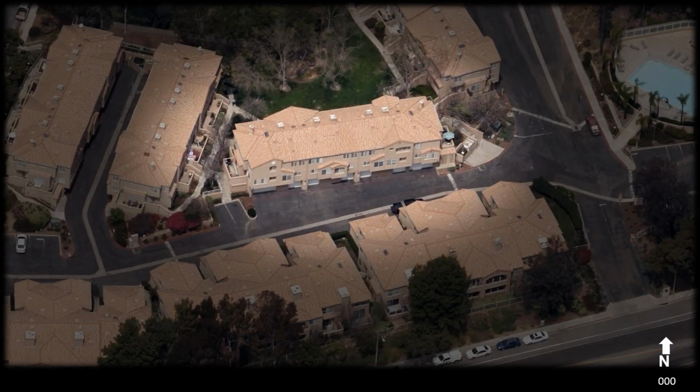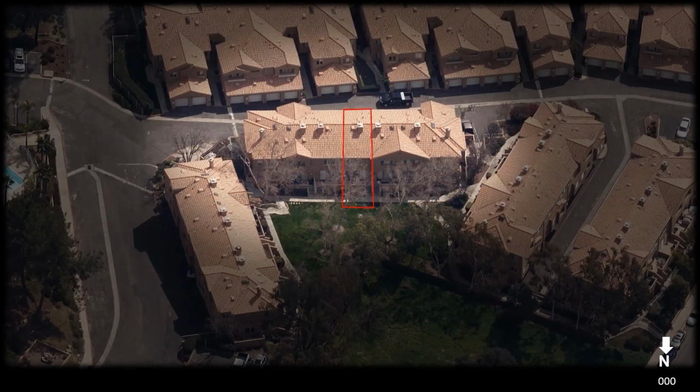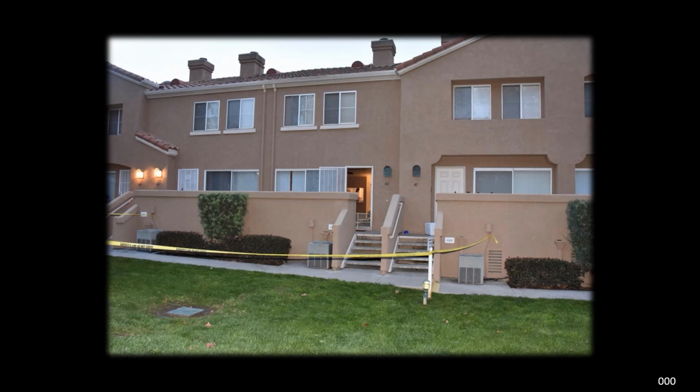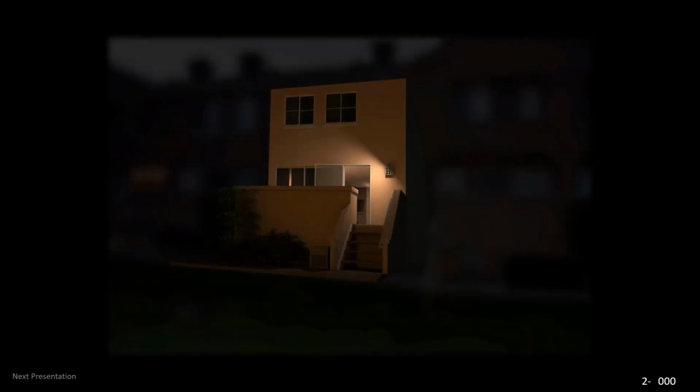The next items are examples of nonlinear exhibits. What we are looking at here is an aerial photo of the scene. We're going to zoom into the crime scene location. And now we are looking at a photograph of the front of the condo. Here it transitions into a rendering of the 3D model.